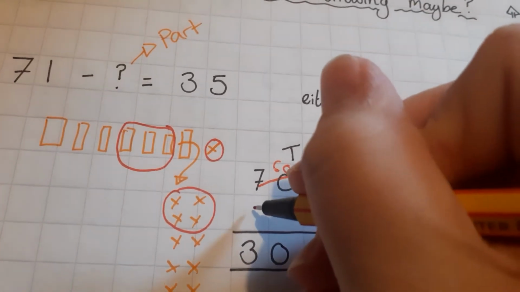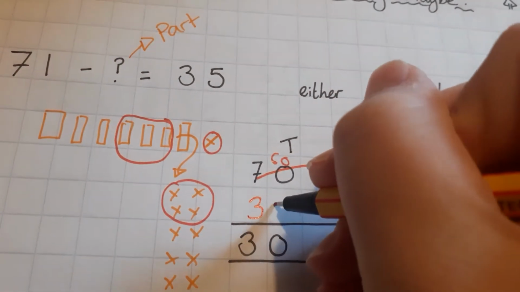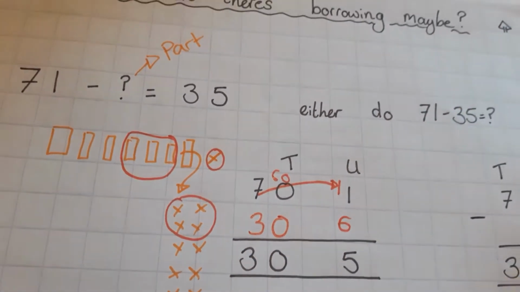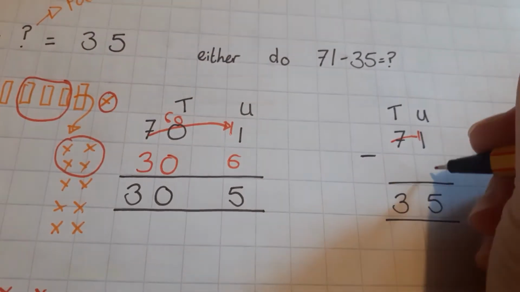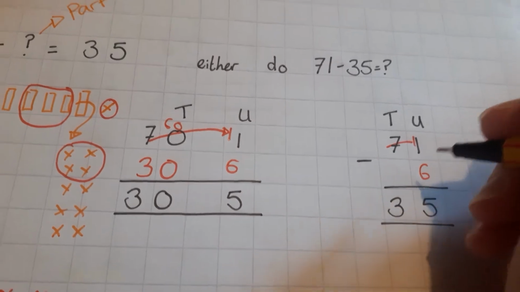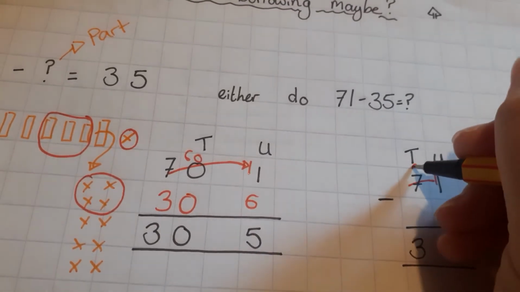It's going to be 30 because I know my doubles. 30 doubled is 60.